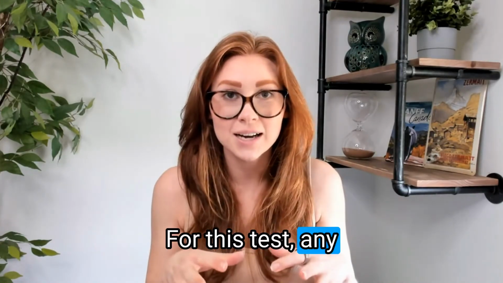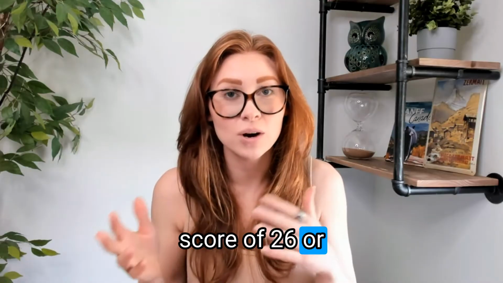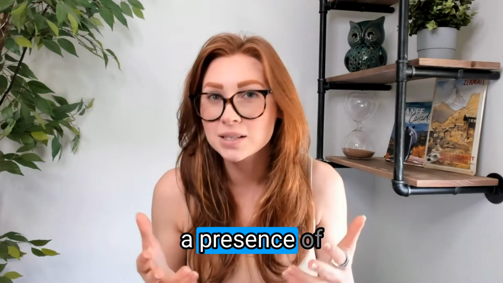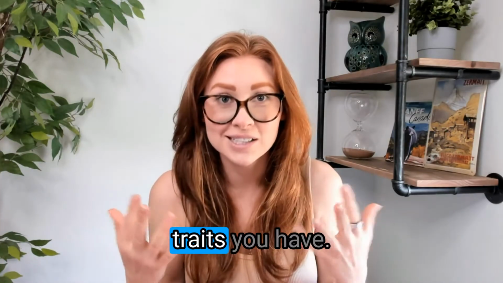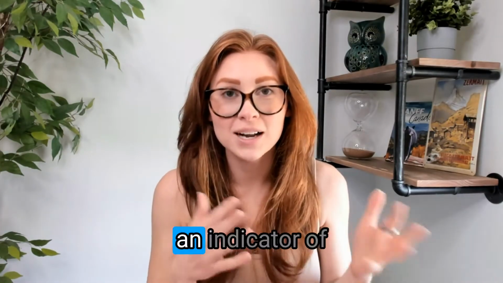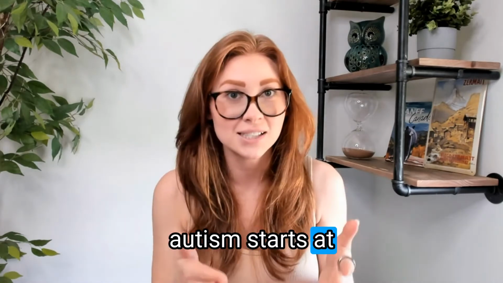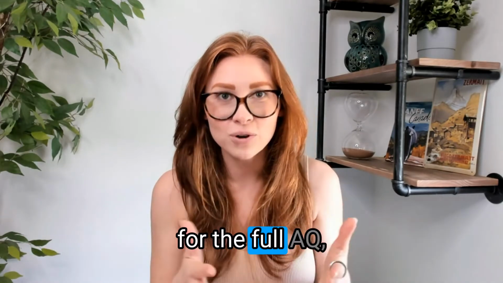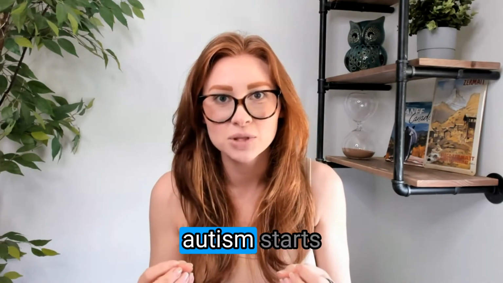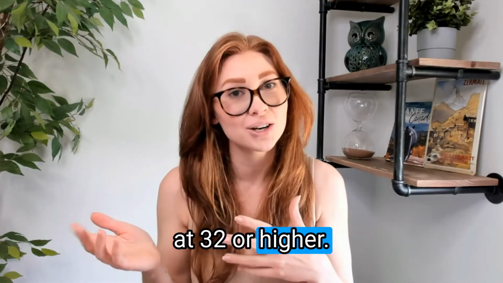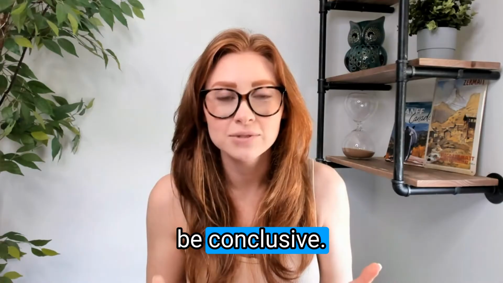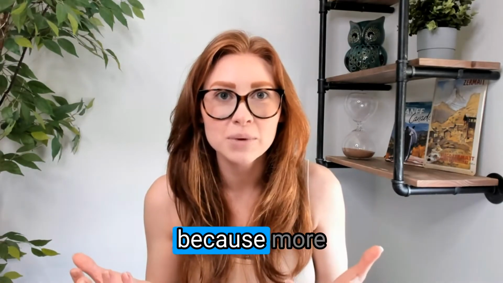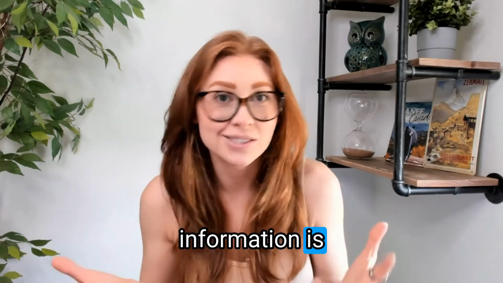For this test, any score of 26 or above indicates a presence of autistic traits. And the higher the score, the more autistic traits you have. For the short AQ, an indicator of autism starts at 6 or higher, and for the full AQ, an indicator of autism starts at 32 or higher. Another thing I want to note is that no single test is going to be conclusive. I recommend taking multiple of them because more information is always better.